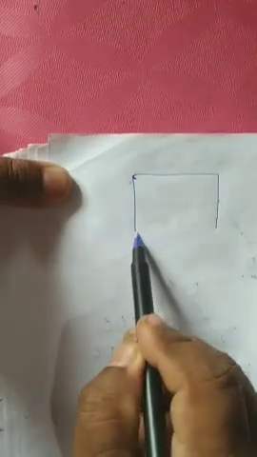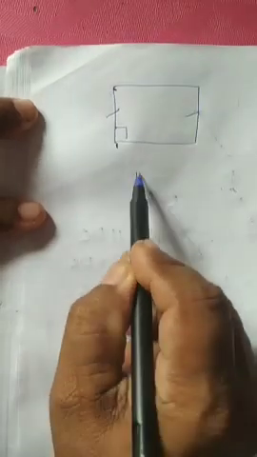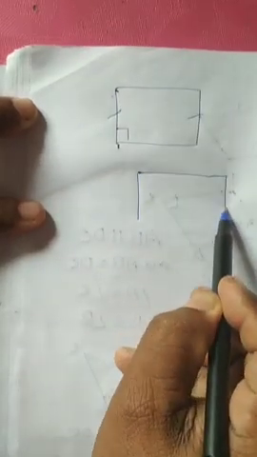Now how do we define a rectangle? In earlier classes we studied that opposite sides are equal and angles are right angles. This is a rectangle, but it is not the actual definition of a rectangle. In Euclid geometry, a rectangle is a parallelogram whose angles are right angles.